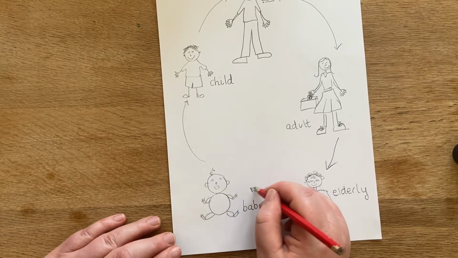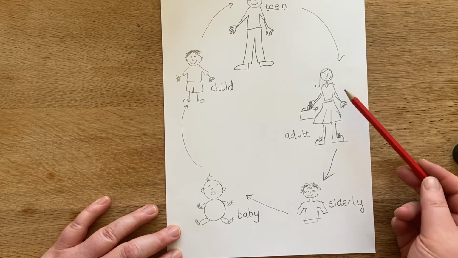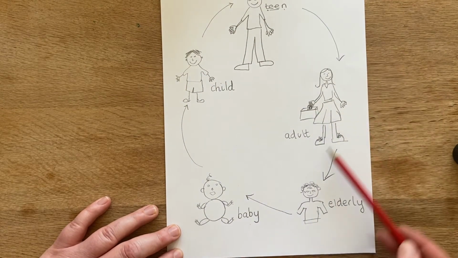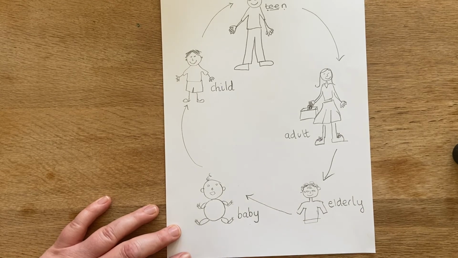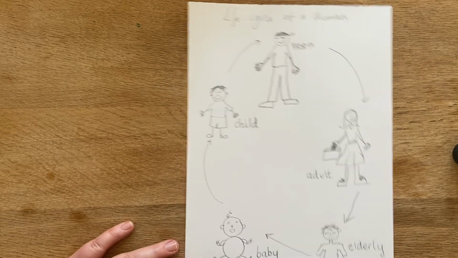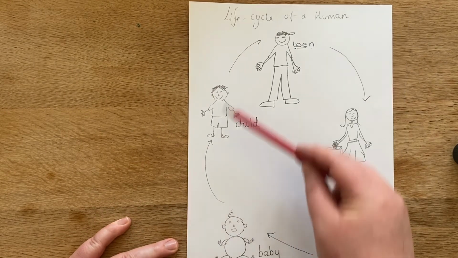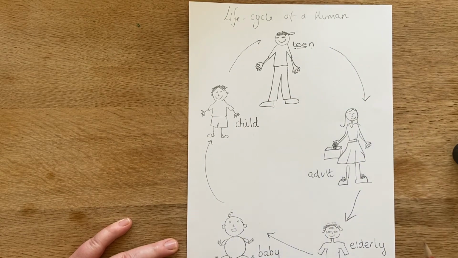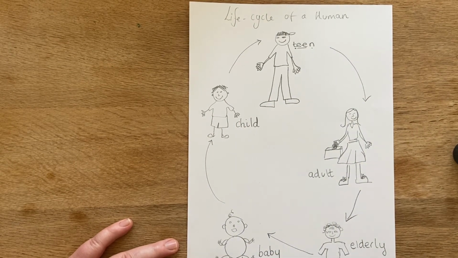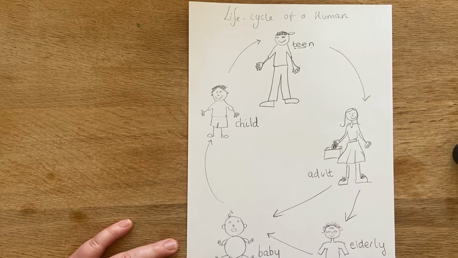And if, when you're an adult, you do have babies, the life cycle goes round again. So that's the idea behind a life cycle, that it will keep going around and around. Okay, have a little go at drawing your own.